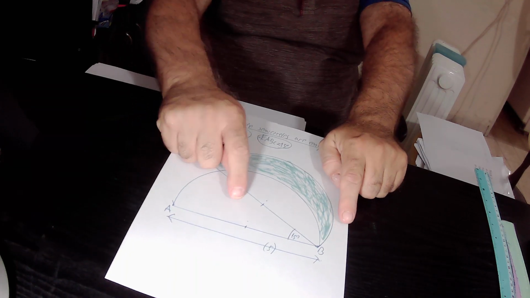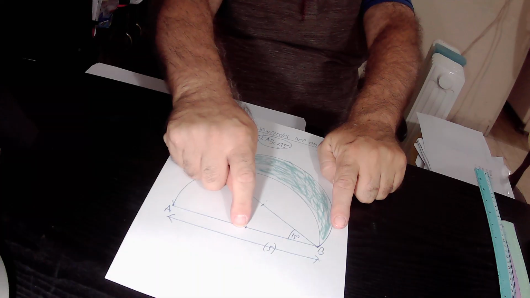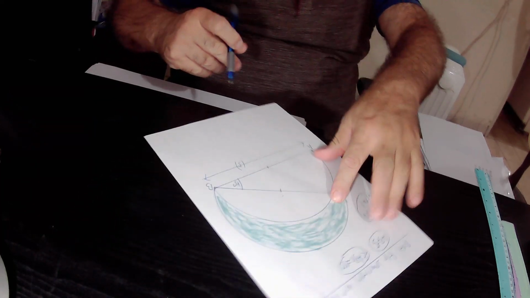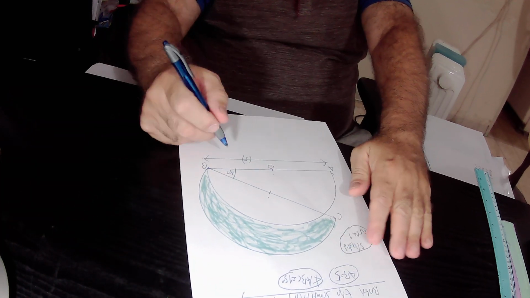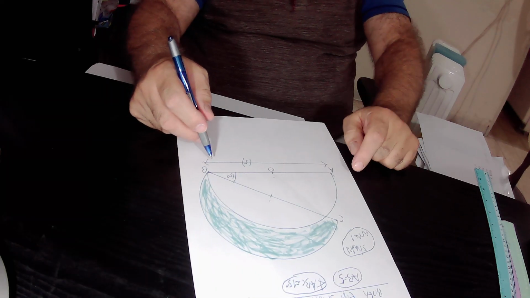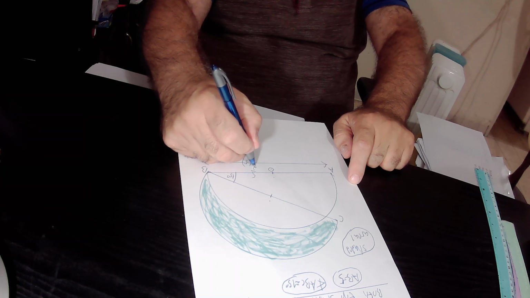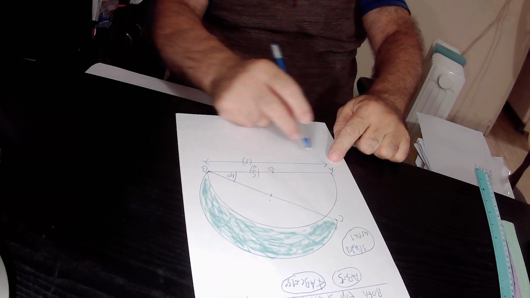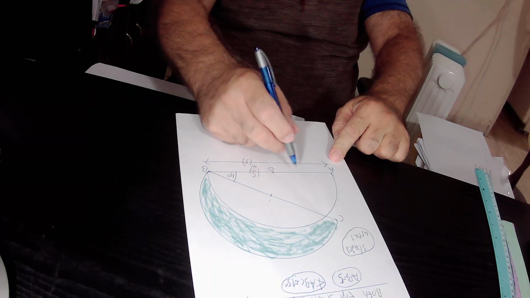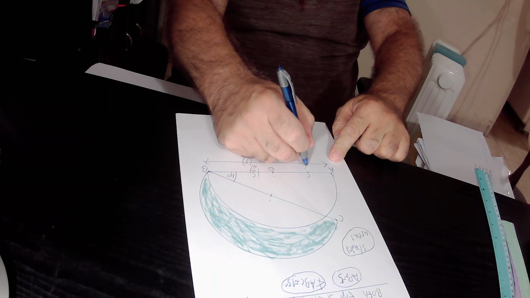So we define the center of this semicircle, this point is point O. So the radius OB of this semicircle is equal to 5 over 2, or 2.5 units. Likewise, the radius OA of this semicircle is equal to 5 over 2, or 2.5 units in length.